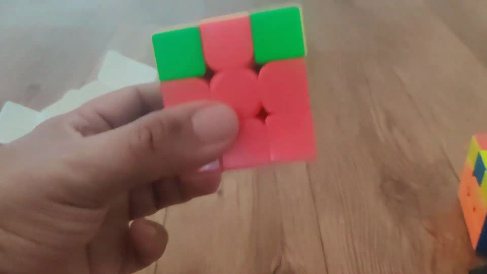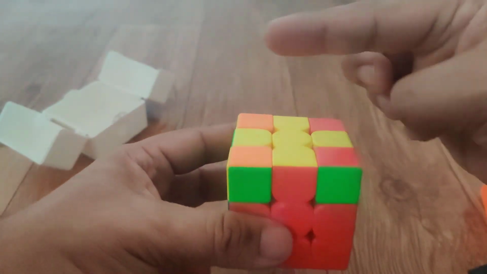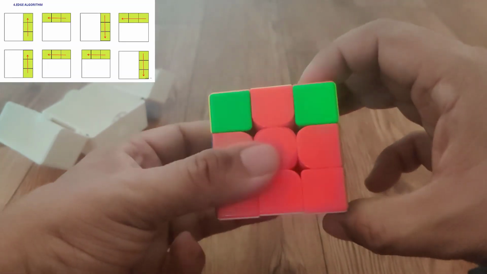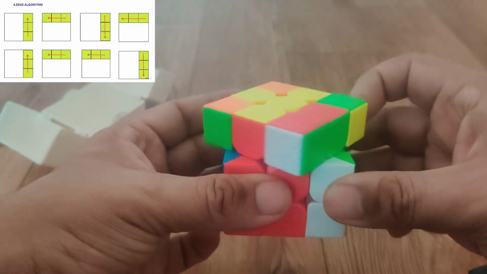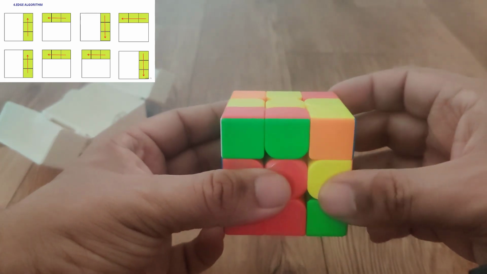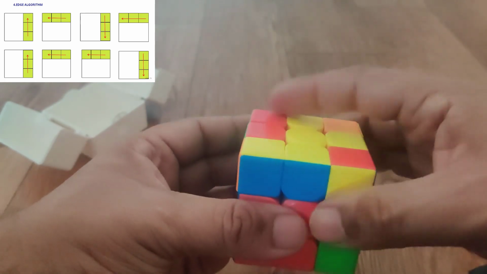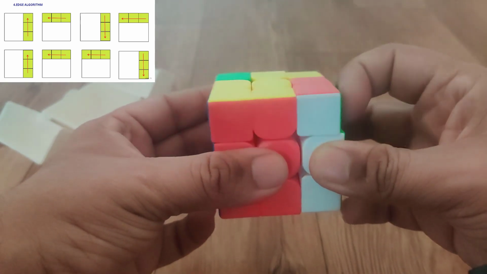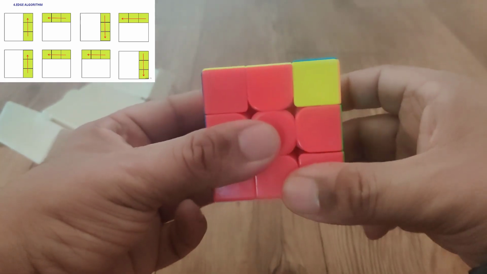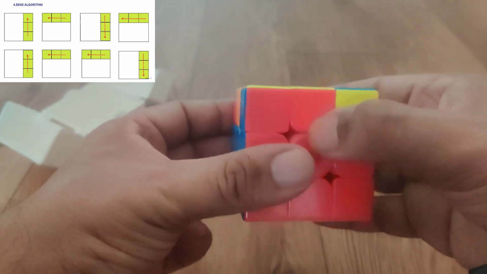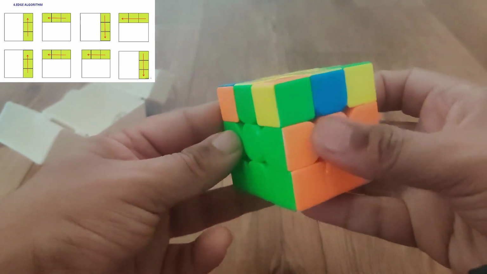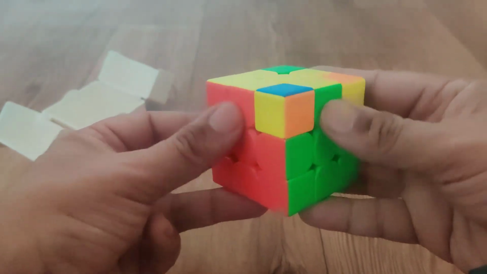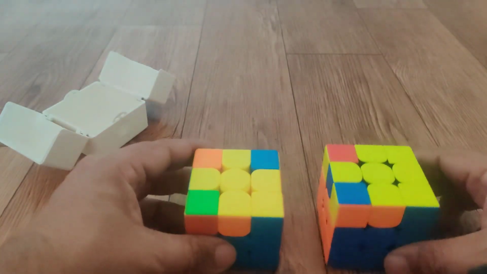Now once you have this condition, you have to follow this algorithm, the algorithm that I just did to bring this out here. Hold it like this: R, U, R prime, U, R, then do U two times and R prime. Now you can see red is matched, green is matched. Only these two have come side by side. So now this is the same condition out here.